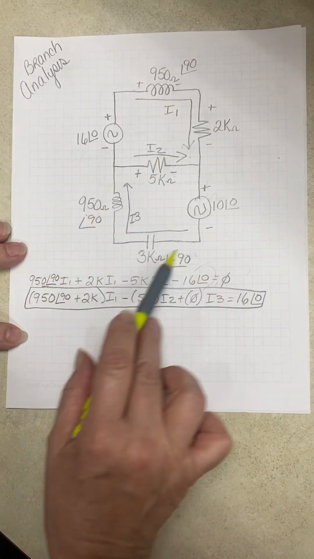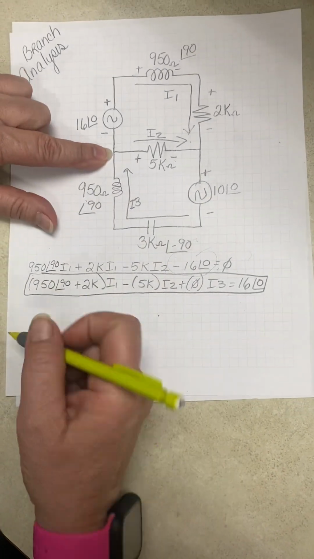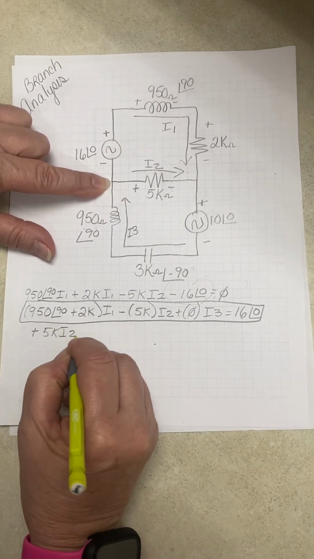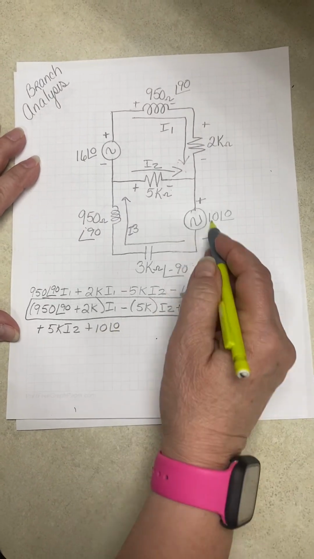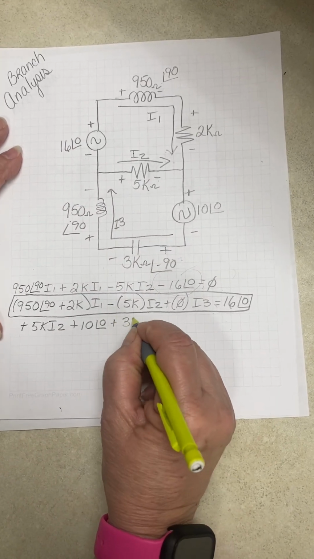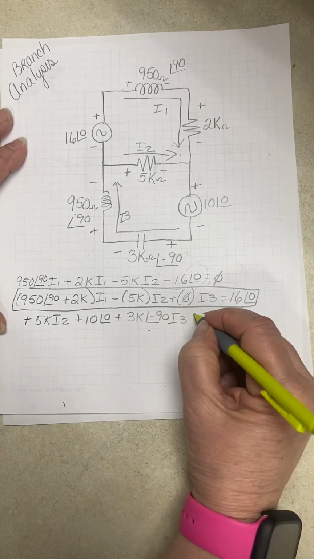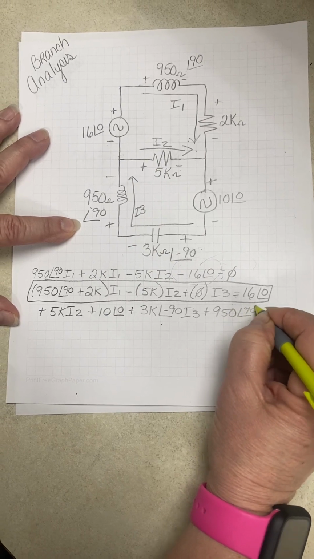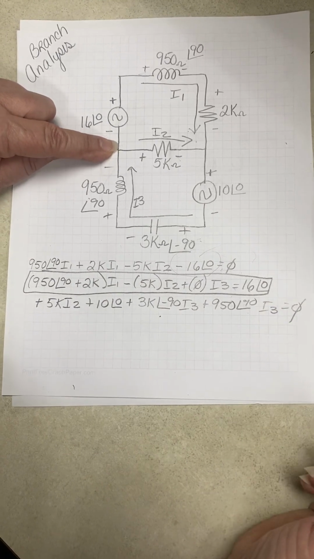Then we have our second equation. We're going to go around here. We're going to start here and go around. So we have plus 5K I2 plus 10 at an angle of 0. This is plus minus, plus 3K at negative 90 I3 plus 950 at an angle of 90 I3. And now we're back here, so we set it to 0.